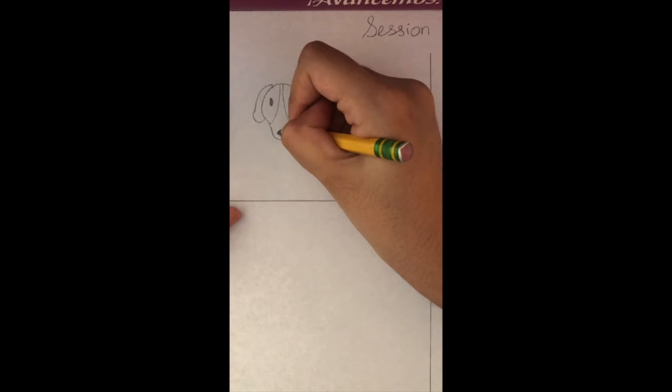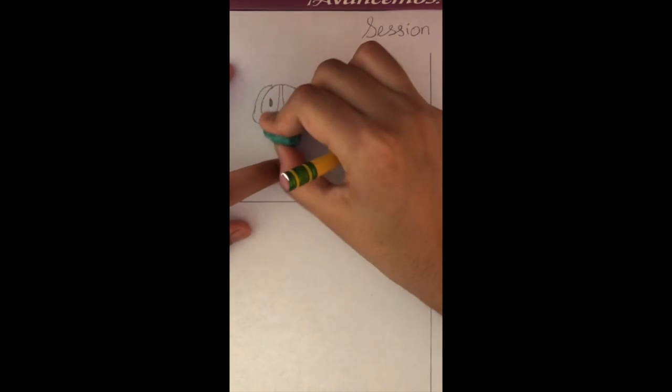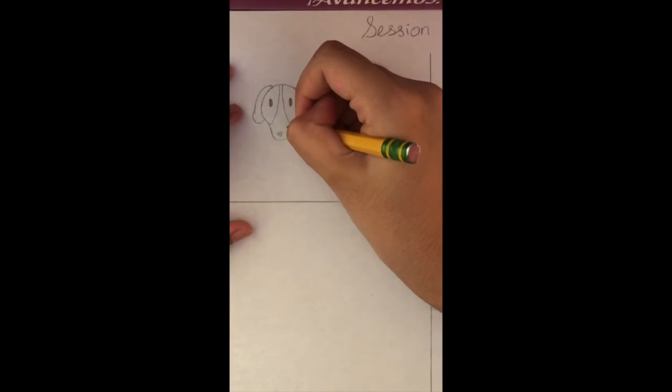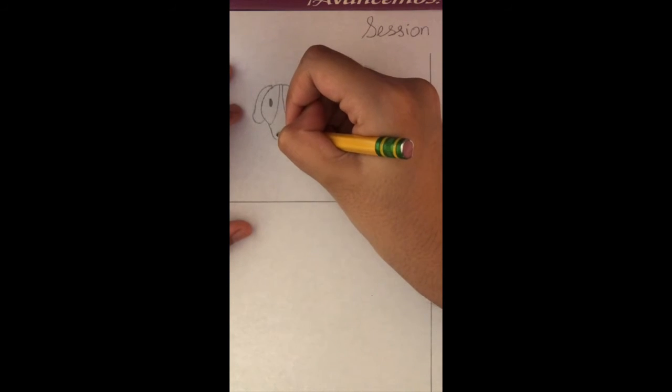Just make it dark. And yeah, let me try that again. So as you can see, I just made a mistake. It's fine to make mistakes. Doesn't have to be perfect on the first try. So now I made a better one, and here you go.